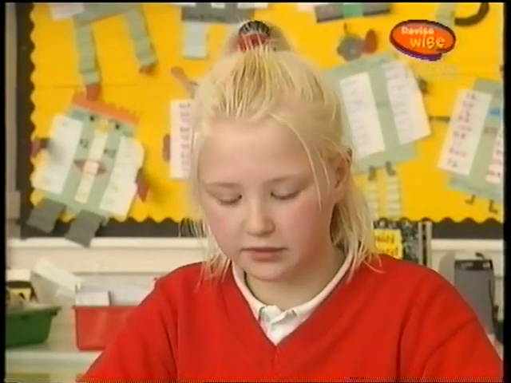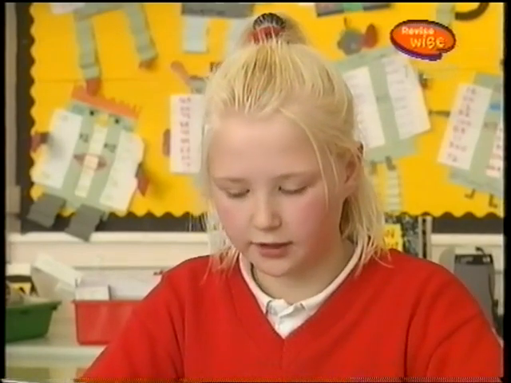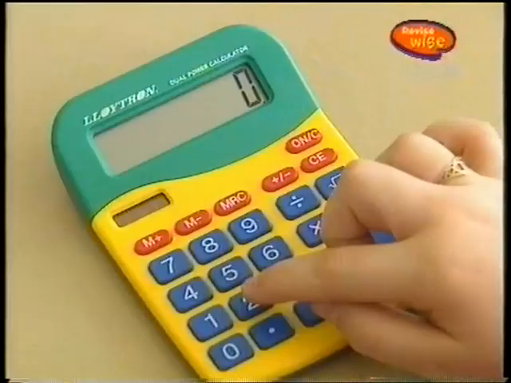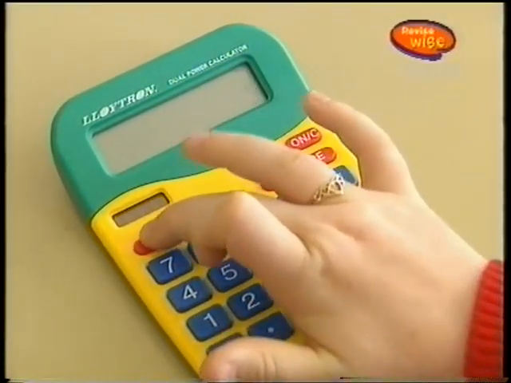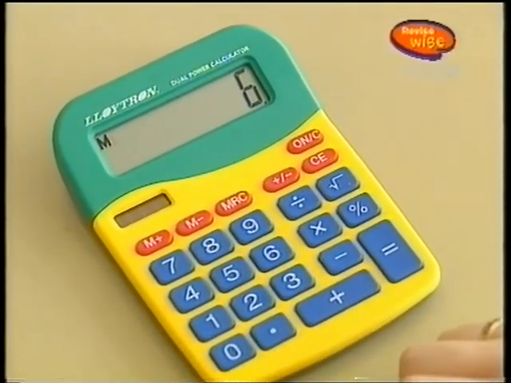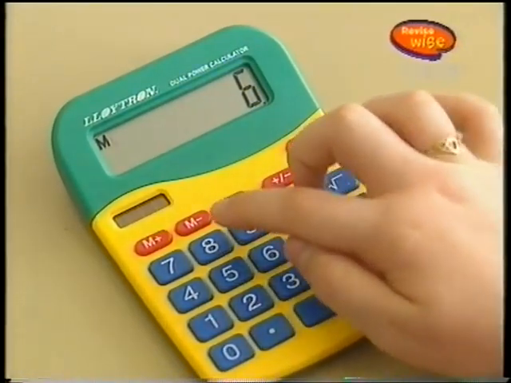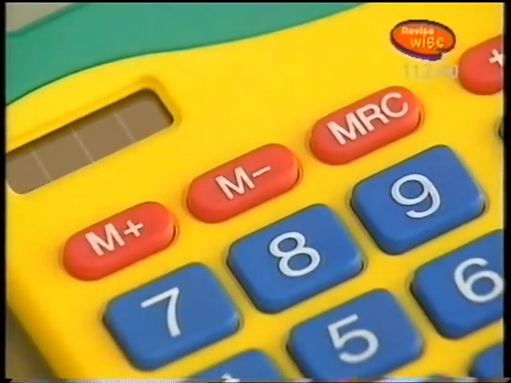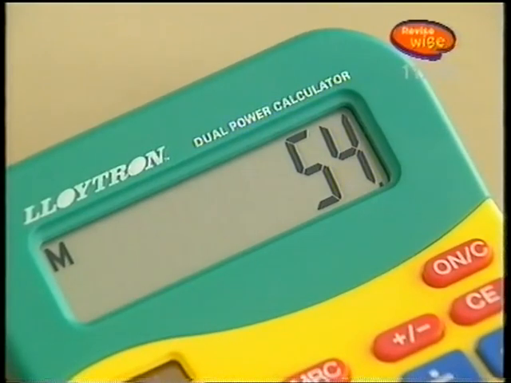My sum is 2 times 3 add 6 times 8, and I have to put that into the memory. So what I have to do is type in 2 times 3 memory add. Then I've got a memory sign up the top. Then I'd do 6 times 8 memory add. Then I'd have to press memory recall for my answer.